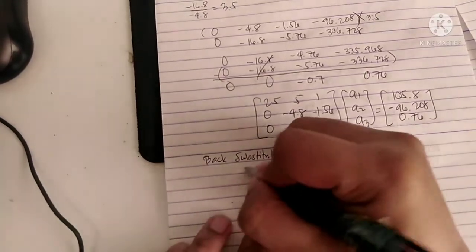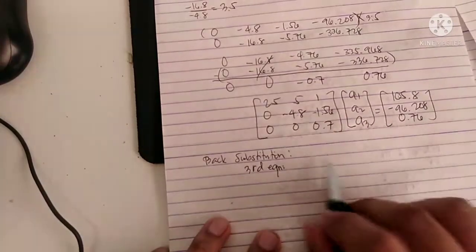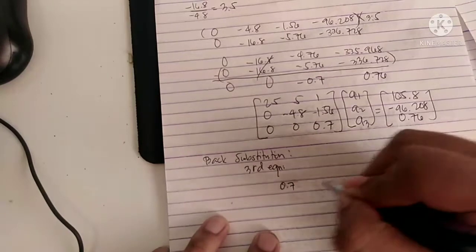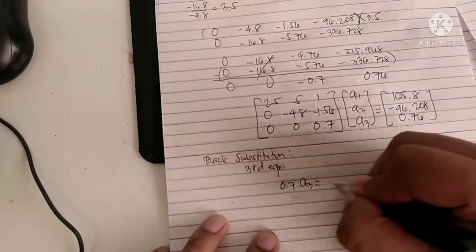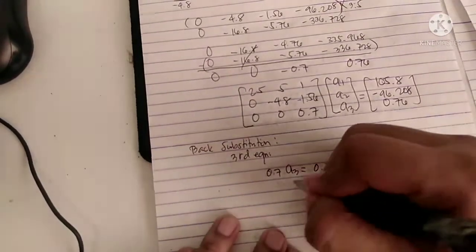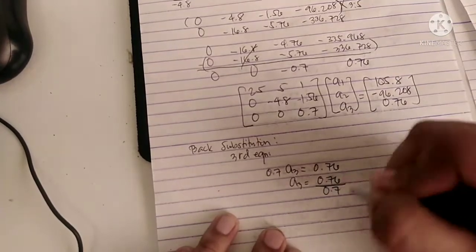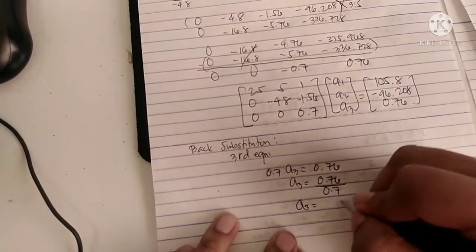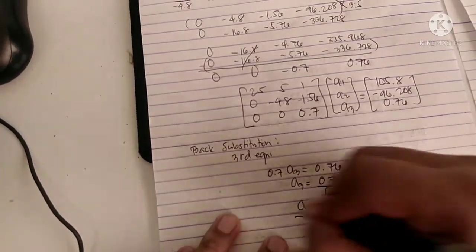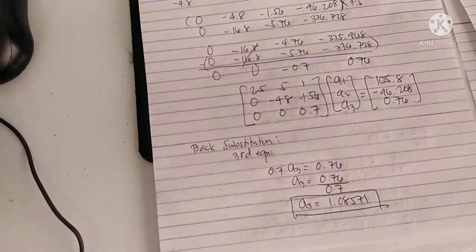Back substitution is where we use the third equation first. So the third equation is this one, where 0.7 a sub 3 is equal to 0.76. So we divide 0.76 by 0.7, and therefore a sub 3 is equal to 1.08571. So that is our value for a sub 3.